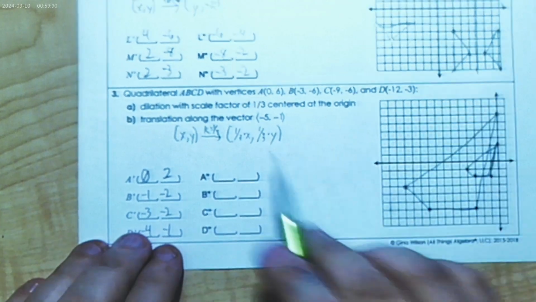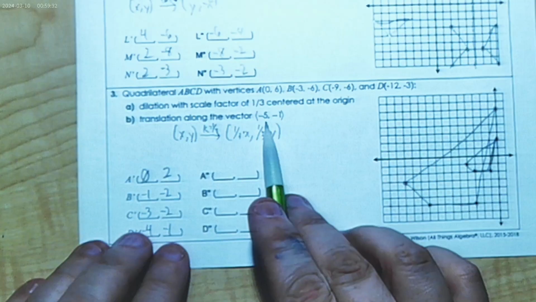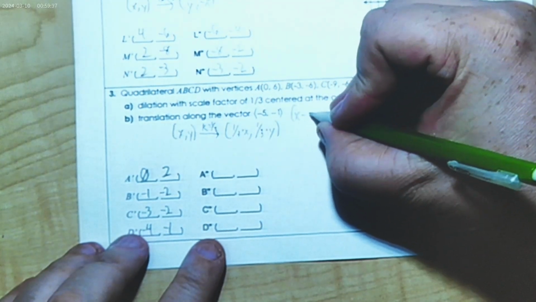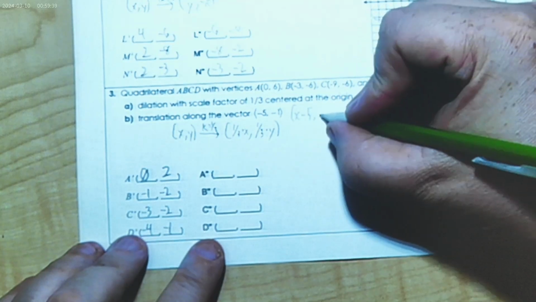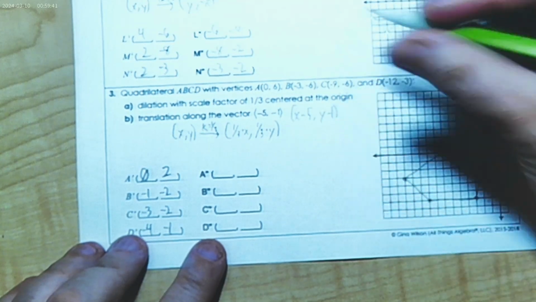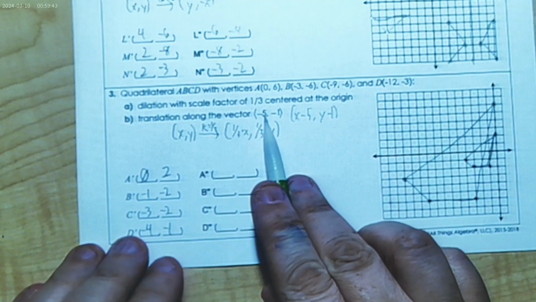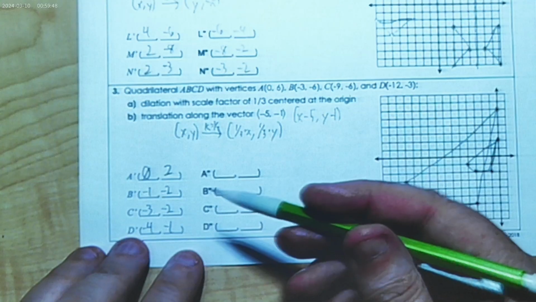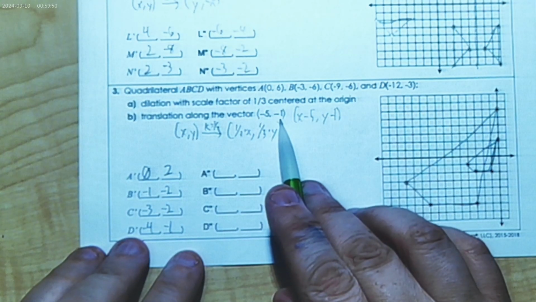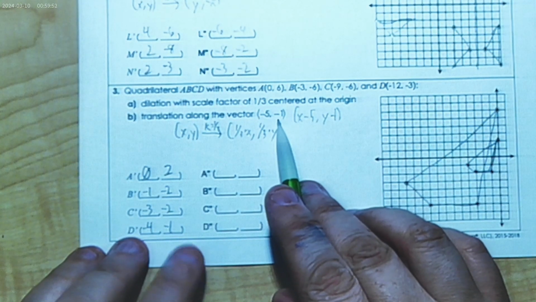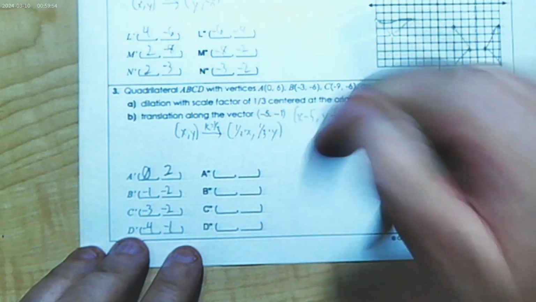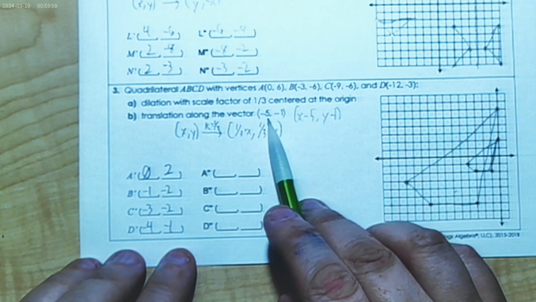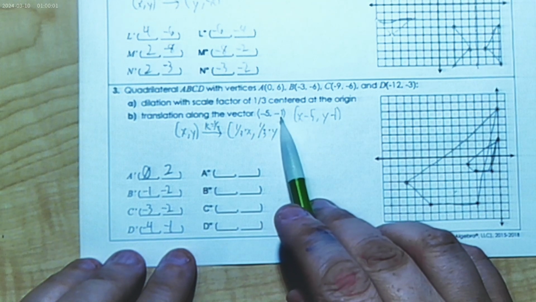Now we are going to do a translation along the vector -5, -1. So going back to function notation, x, y is the same as x minus 5 and y minus 1. So every x coordinate, we're going to subtract 5, which means we're going to move it to the left. And every y coordinate, we're going to take away 1, so we're going to move it down. So by the time we're done, our x's should all be more negative, and our y's should be slightly more negative because it's just a 1.